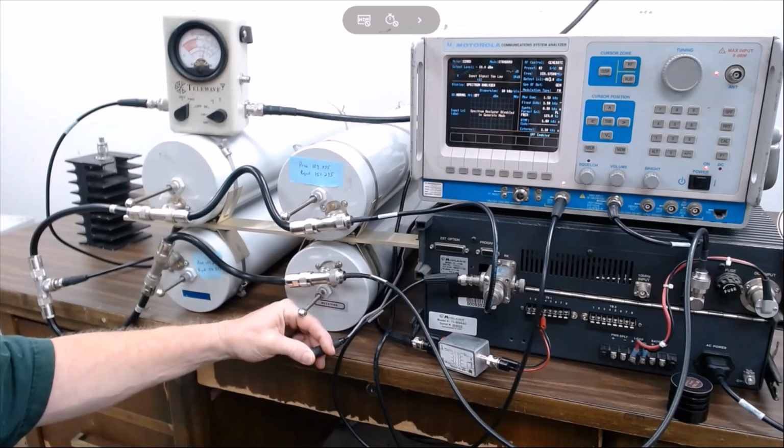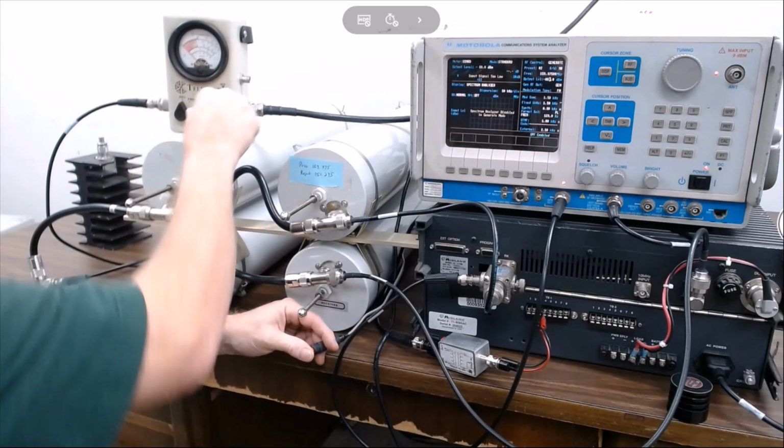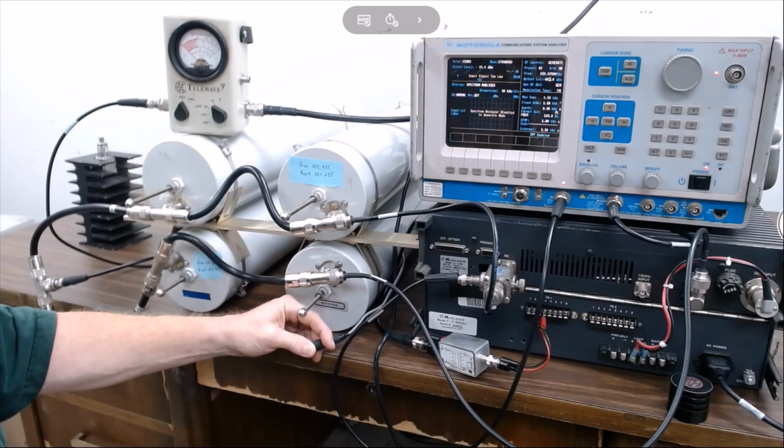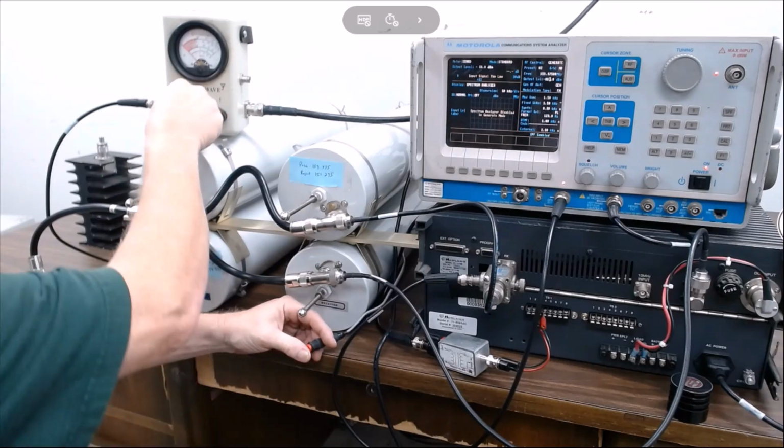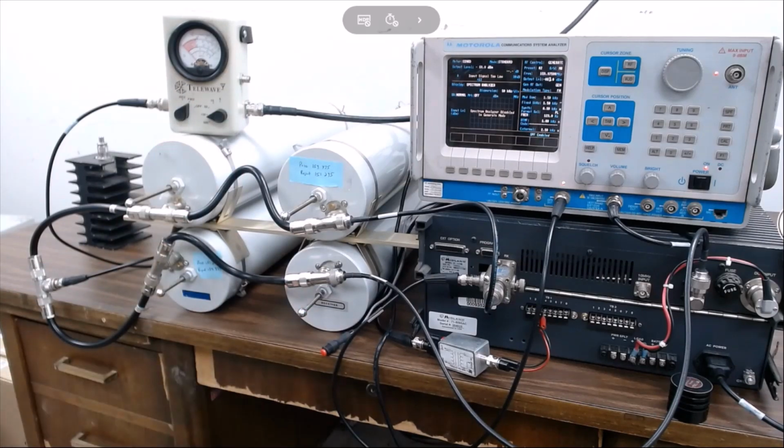So I key it up and I'm seeing right at about 80 watts and almost no reflected at all. Barely makes my needle move. So that concludes all the basic tests that you would need to do on the repeater.